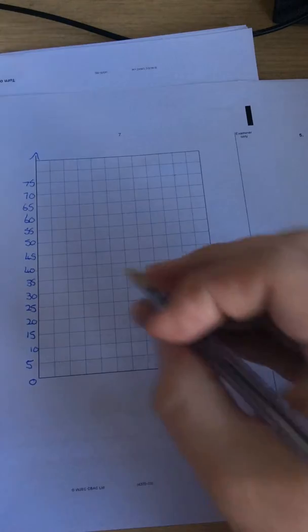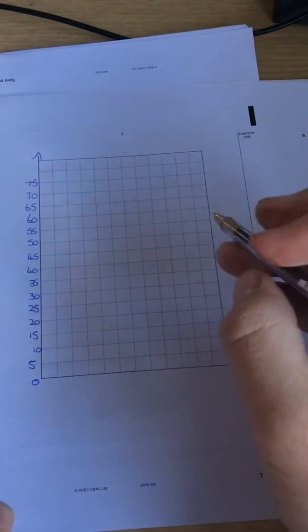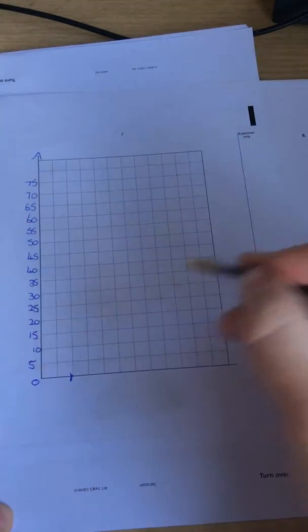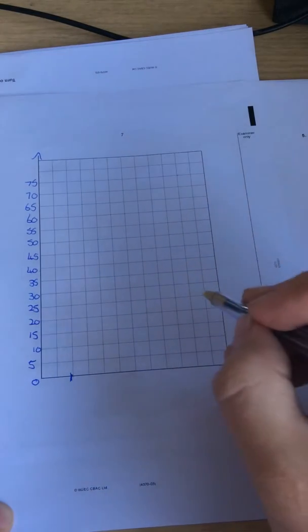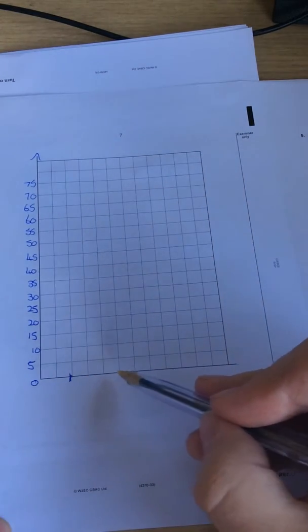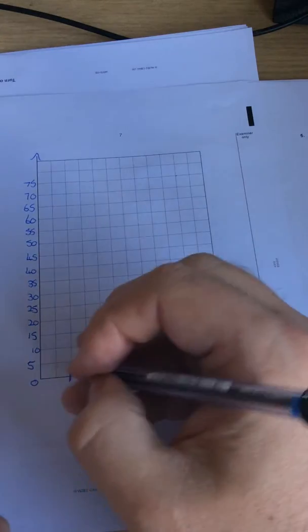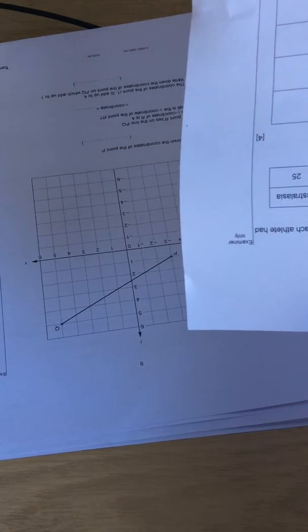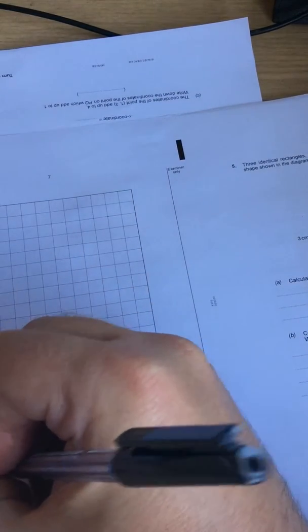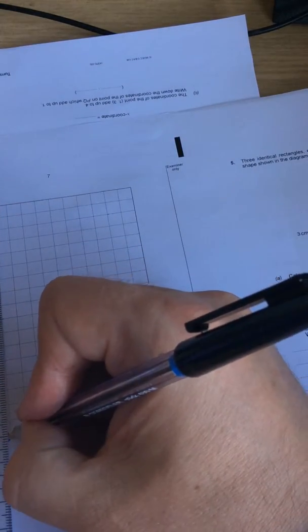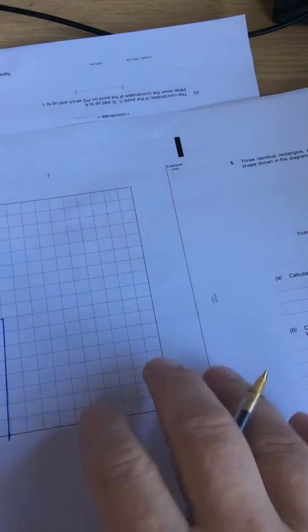Going across, I've got 5 countries. So what I'm going to do now is represent each country with 2 squares. Alright, let's do that. So the first country on the question was Europe, and that represented 40 people. So I'm going to write Europe, and that's 40 people. So I'm going to draw a line across from 40, come straight down, and that's where 40 people is.